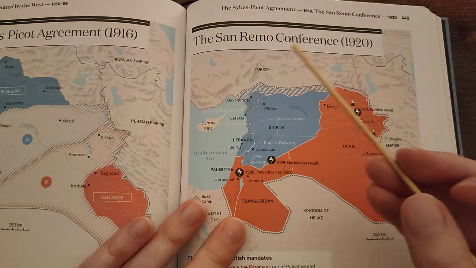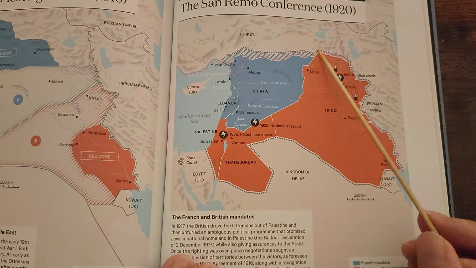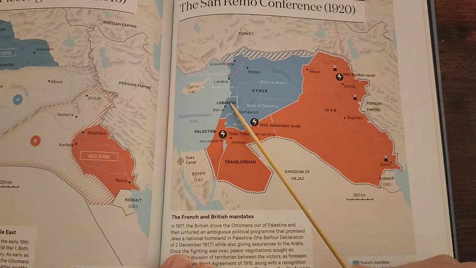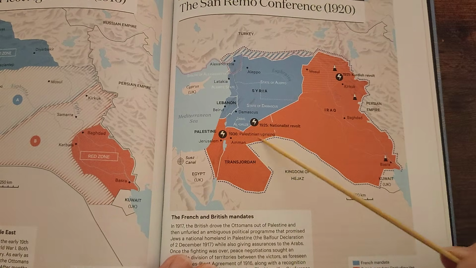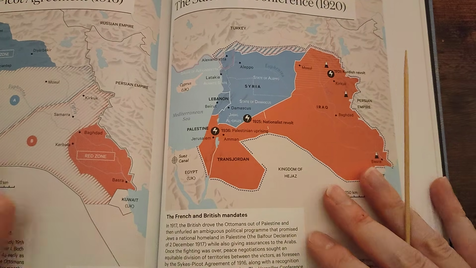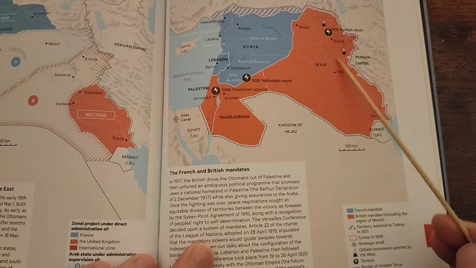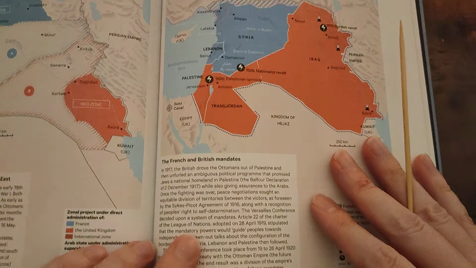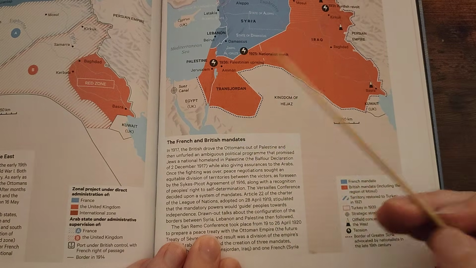Okay, this is the San Remo Conference in 1920. Okay, so we split here Syria, Lebanon, southern Turkey, with Iraq. Kuwait's not involved at the moment, and Hijaz, which becomes Saudi Arabia. This is Transjordan at this point in time, and this is called Palestine. So the French mandate is in blue, and the British mandate is in red. Let's explain this, because obviously this here is what we're going to be talking about in depth.